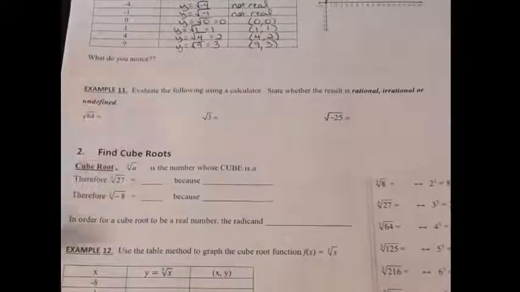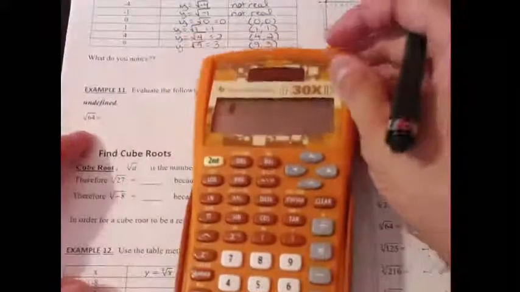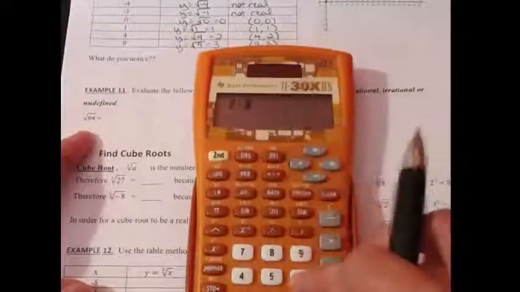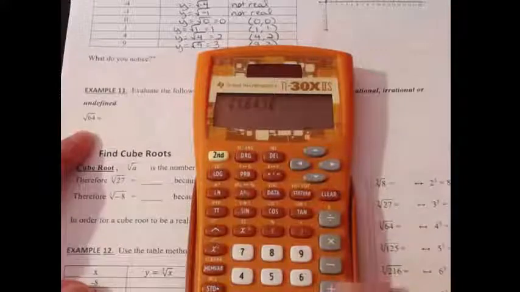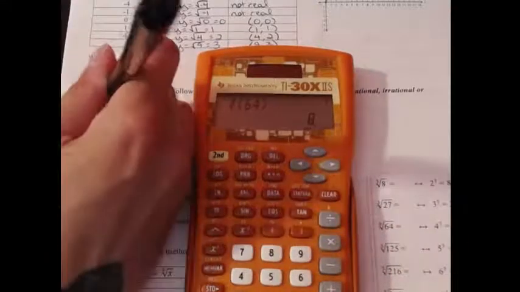So we're going to evaluate the following using a calculator. We're essentially just going to plug this in, and we're going to determine if we have a rational number, an irrational number, or an undefined number. Okay, so we have the square root of 64. If we plug this in using our calculators, we know the square root of 64 is 8.